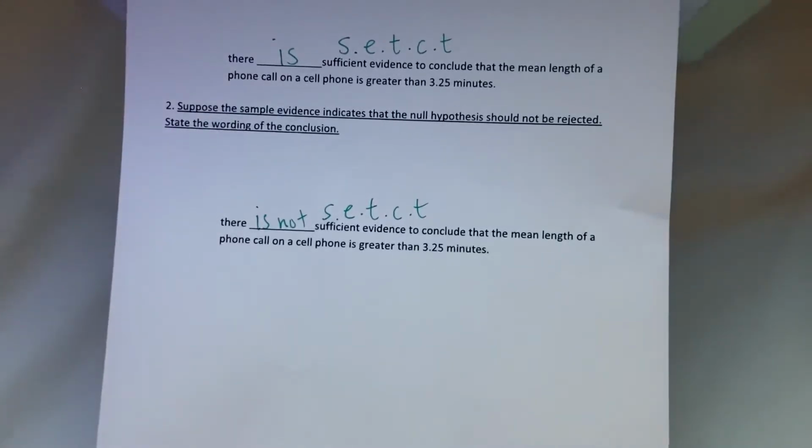So you either accept or reject or do not reject the null hypothesis, but then when you write your conclusion, it'll talk about your alternative hypothesis. And that's all for 10.1, so let's go straight into 10.2.